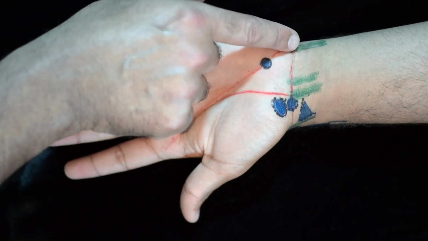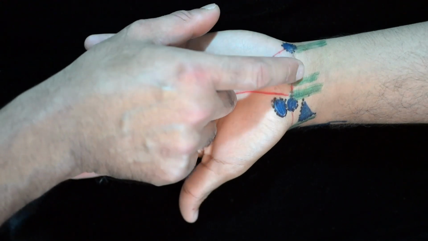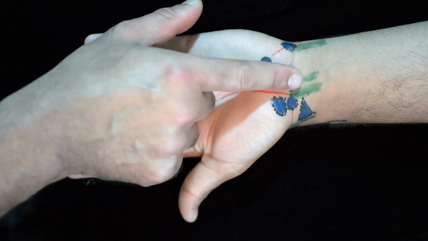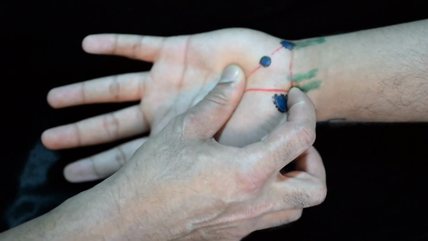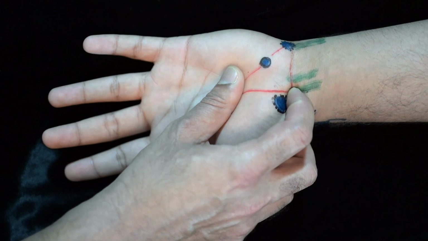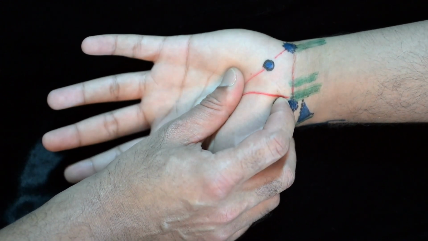When we move from the pisiform radially along the distal wrist crease, at the junction of the distal wrist crease with the thenar crease, the bony prominence that we feel is the scaphoid tuberosity. Immediately distal to the scaphoid tuberosity is the trapezial tuberosity.